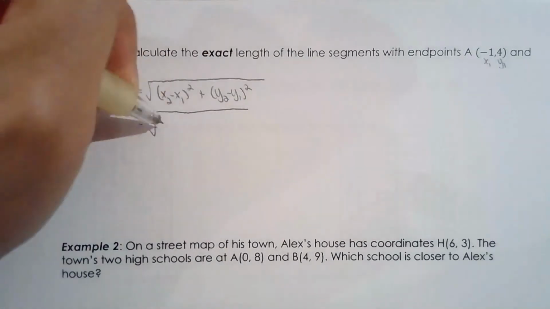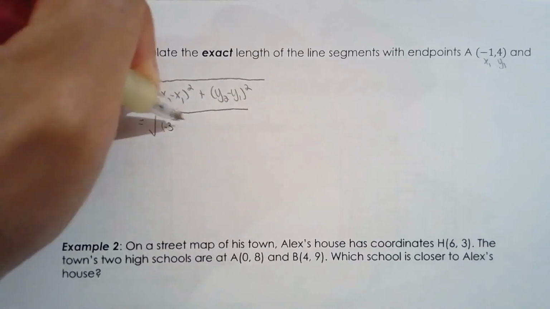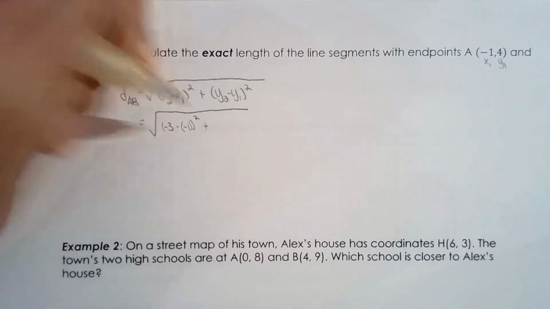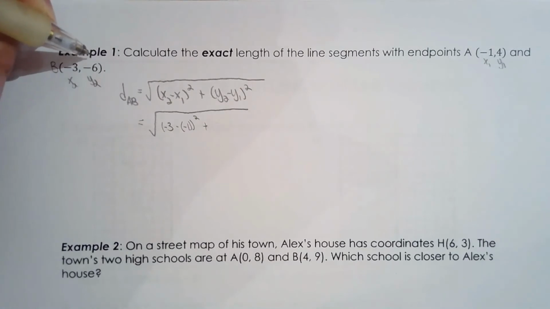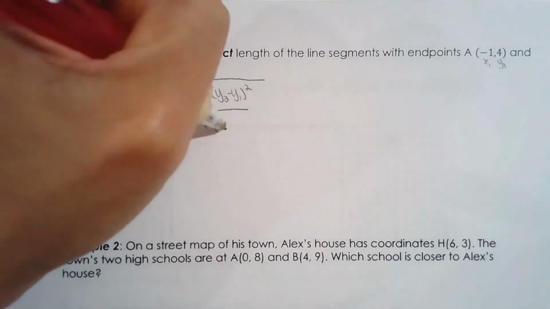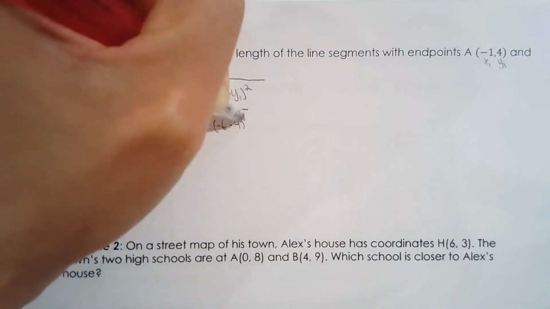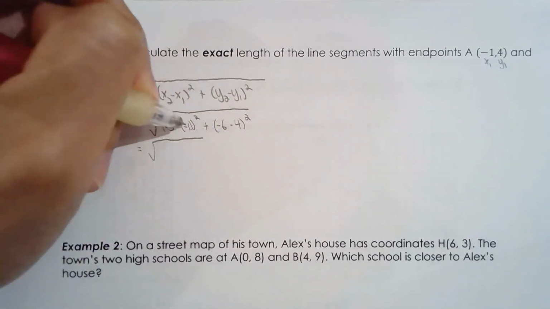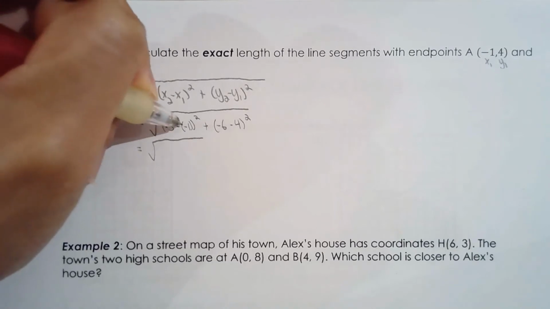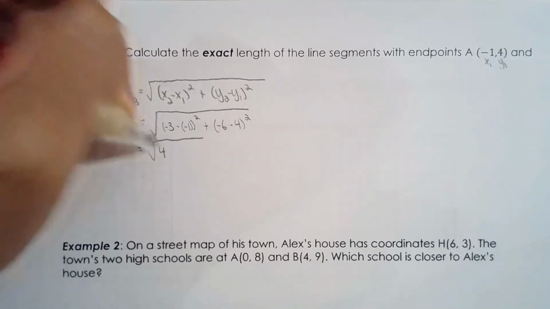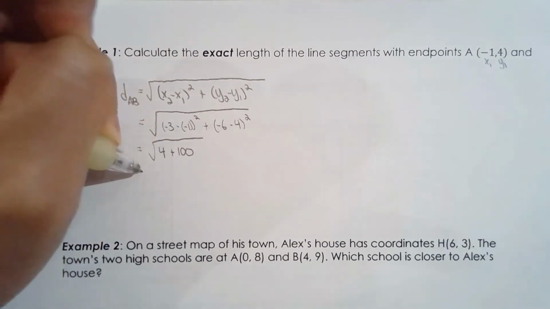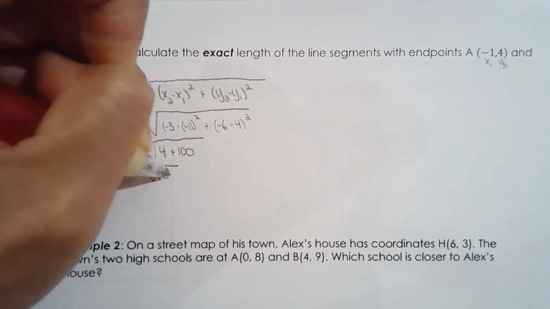Let's see here. -3 minus -1. And this one is y sub 2, which is -6 minus 4. Ooh, okay. So this is going to be -3 minus -1 is -2, squared is 4. This is -10, squared was 100. This is root 104.